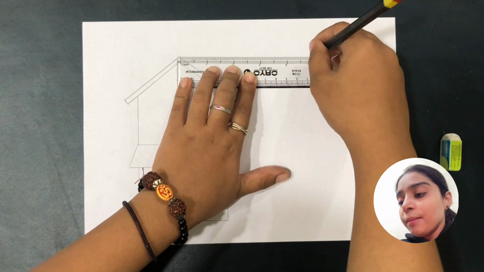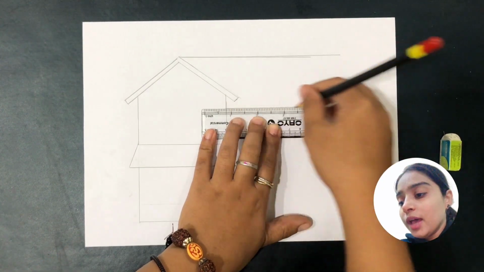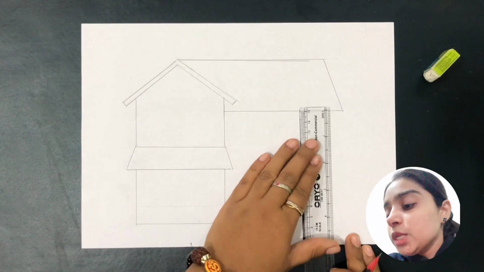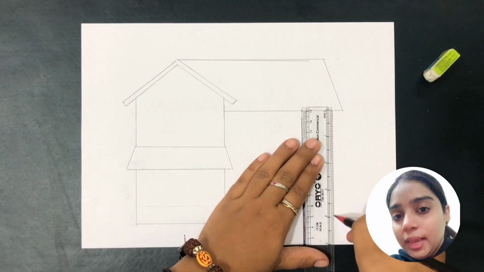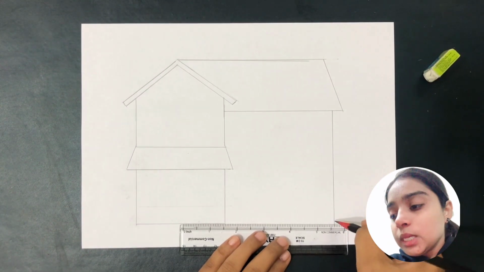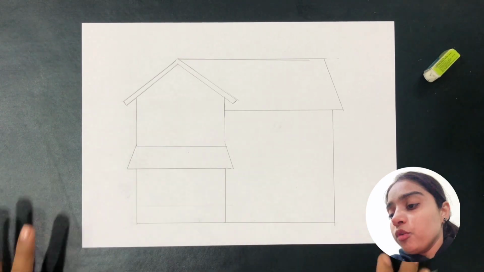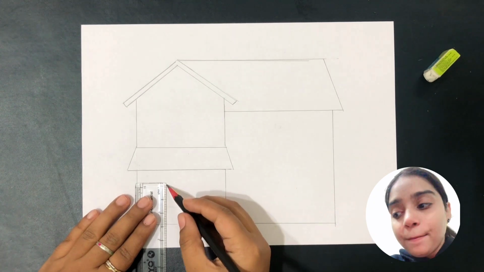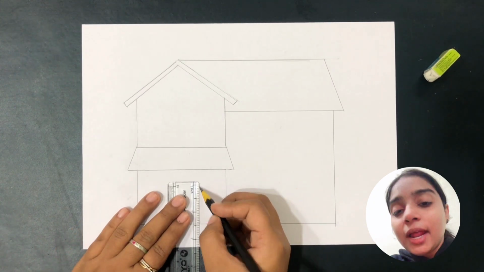Now after this we are making the side roof of the house with a horizontal line and connecting them. I'm drawing the vertical line and connecting the base line. So now the basic structure of the house is done. Now we are going to draw the doors and windows. For the door again I am using a basic shape, that is a rectangle.